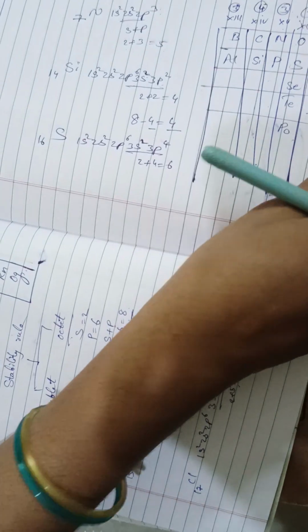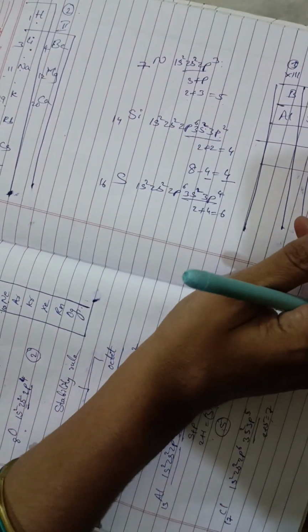So like this, you try to learn the elements and their valencies. Then we'll go for the formulae.